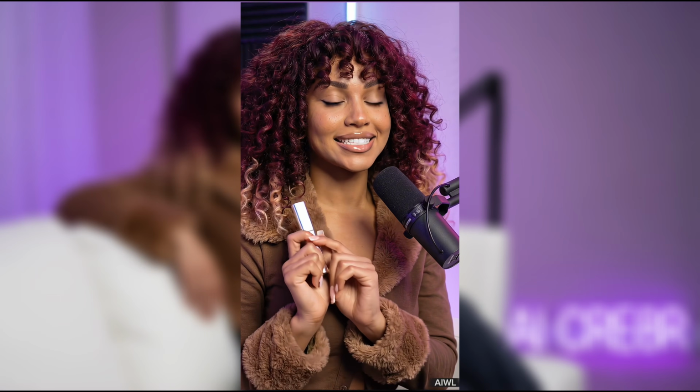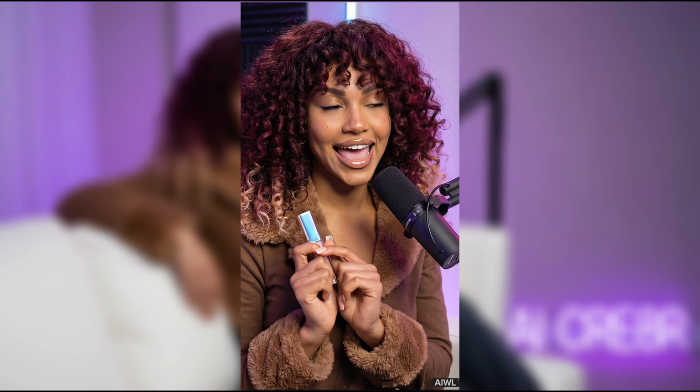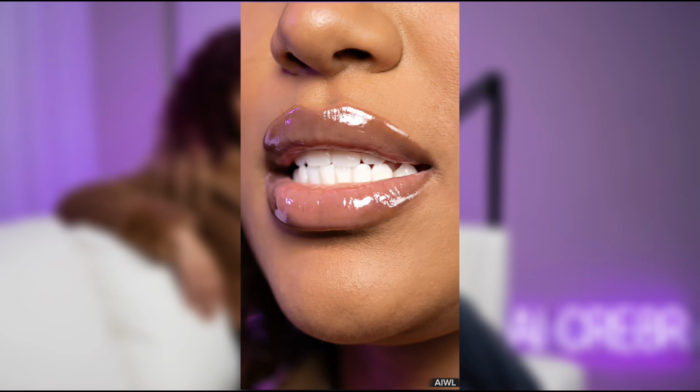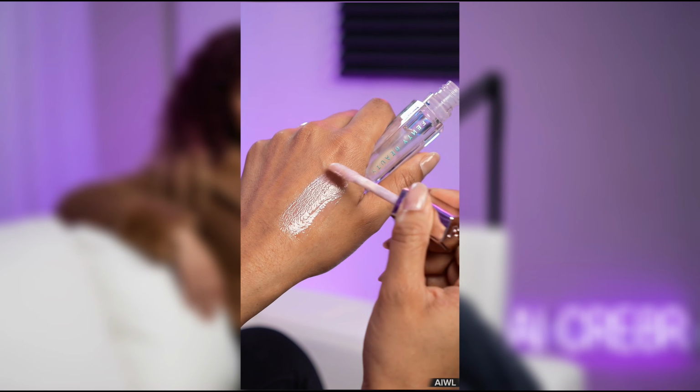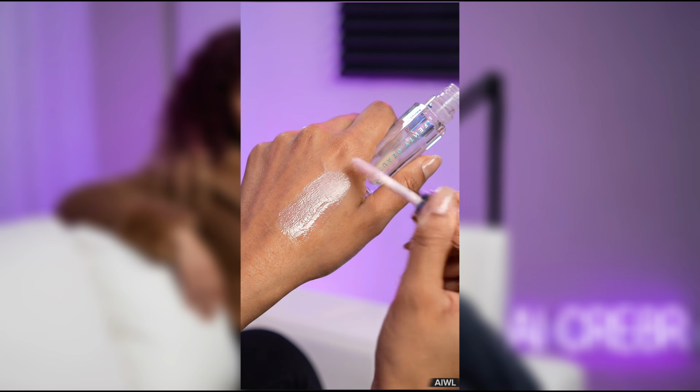Fenty Beauty Gloss Bomb is my favorite. It's lightweight, super shiny, and never feels sticky. See what I mean? Glossy. Yup, this is the one. Look how smooth this goes on. It's glossy, but still feels light.